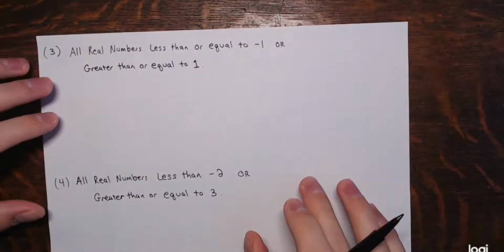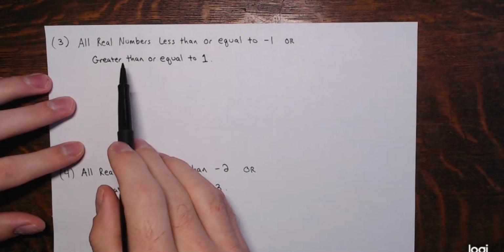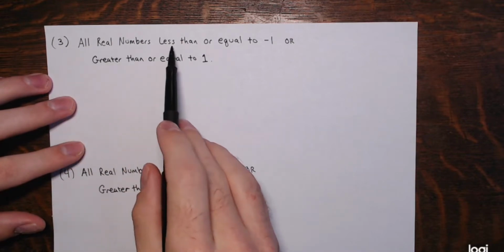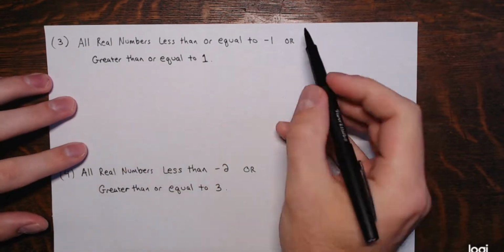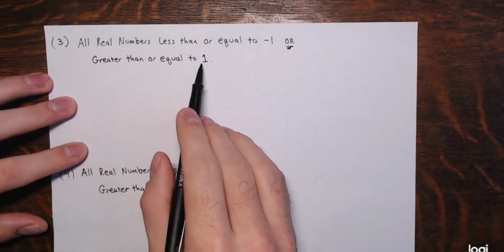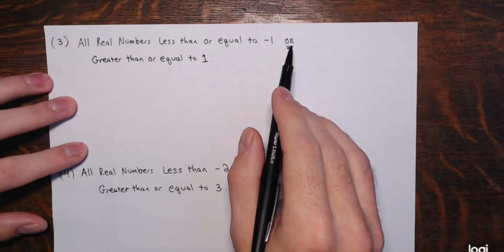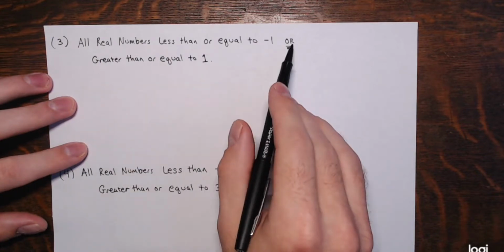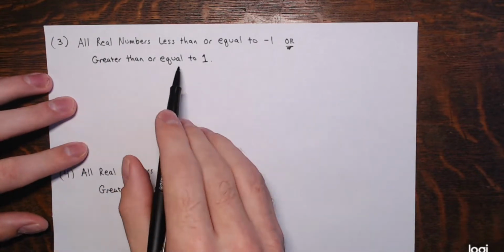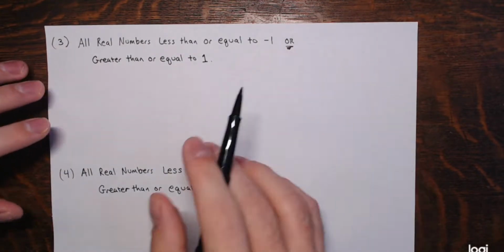Example 3. So again, we're given in words first, all real numbers less than or equal to -1 or greater than or equal to 1. So the word or is, again, I said this earlier, very inclusive. We're going to include all these numbers also, or all these numbers will also belong to this set. It's the word and that's much more restrictive.